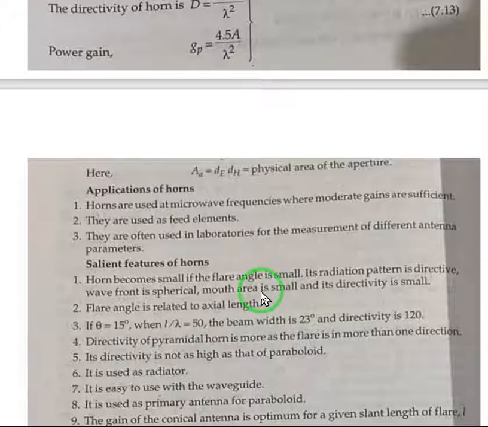There are certain applications that exist for the horn antenna. They can be used at microwave frequencies where moderate gains are sufficient. They can also be used as feed elements for parabolic reflectors and other reflectors. They are often used in laboratories for the measurement of different antenna parameters.